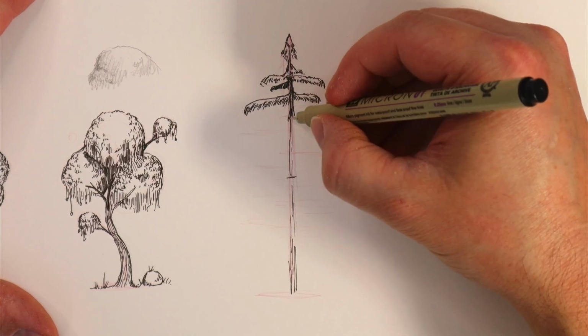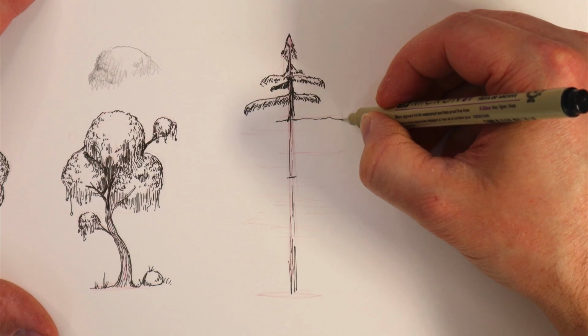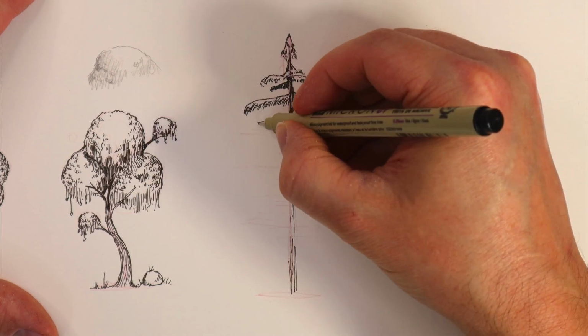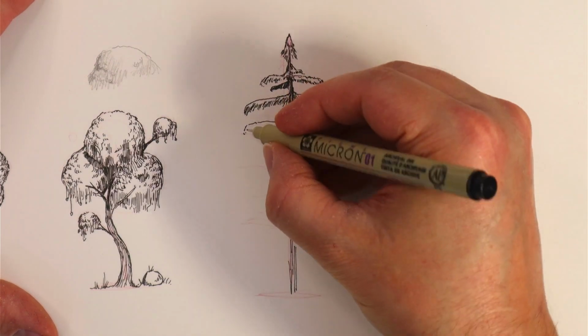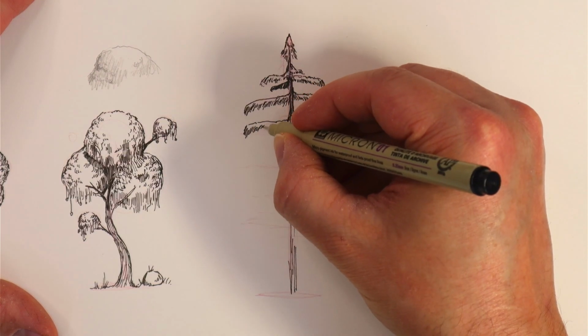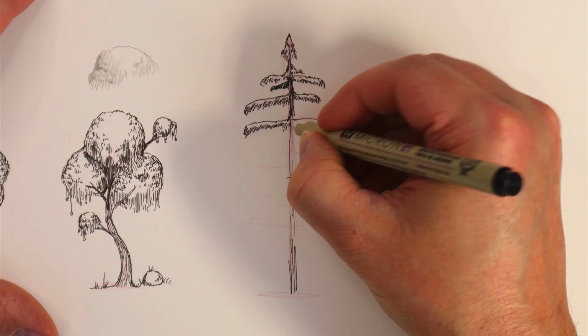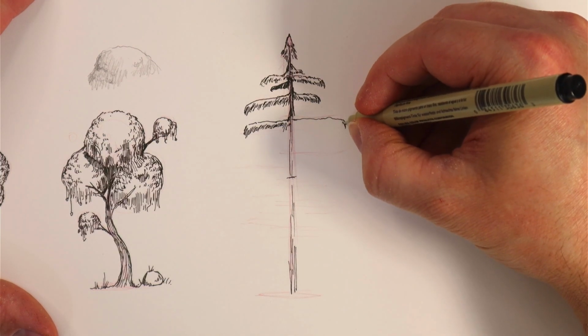You're going to go down here. On this one, we're actually going to do some branches that look as if they are parallel. And the reason I'm changing this is I'm just varying it so you can see that as long as you're thinking about what you're doing, as long as you're being thoughtful and considerate about how you put your marks down, it's kind of hard to mess up.